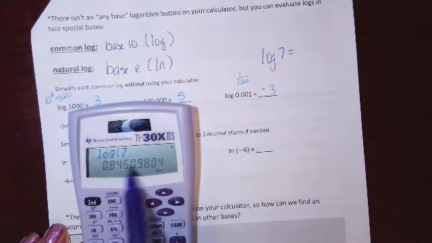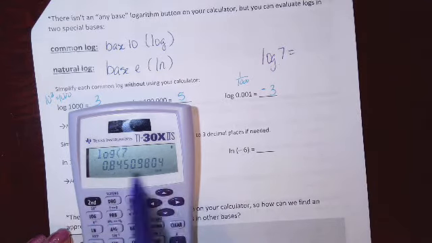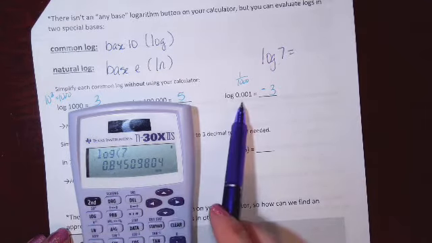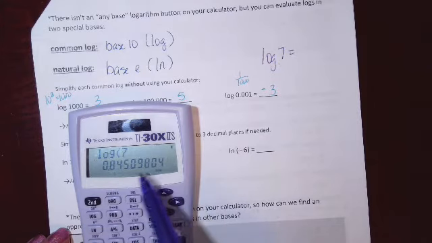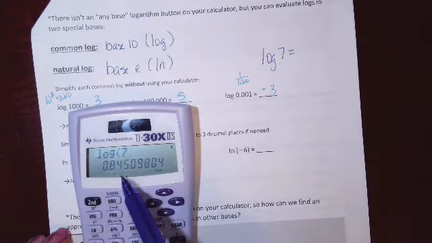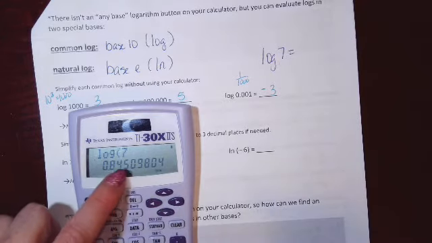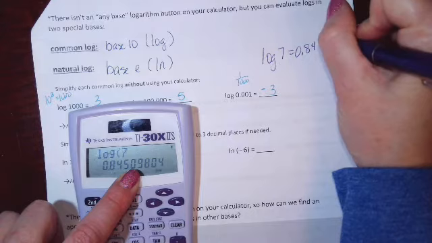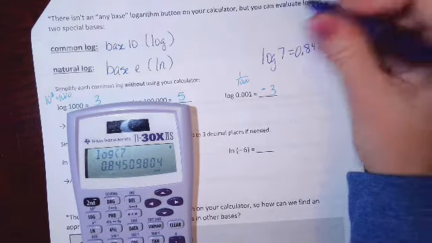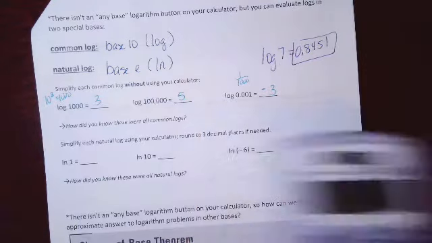It has to round it off when it runs out of room. When I use these buttons, unless it's a special case like one of these, it's always going to give me an irrational solution. So pay attention to my math lab. It usually tells you to keep several decimal places. If I keep 4 decimal places here, that would be 845, and then this 0 is going to round up. So 0.8451 would be the common log of 7.